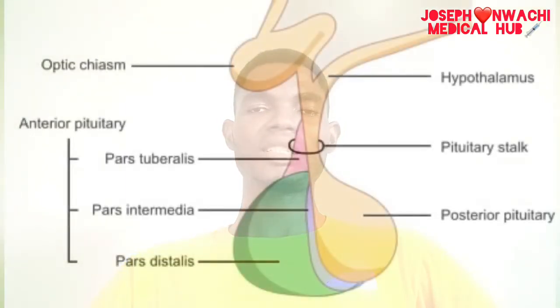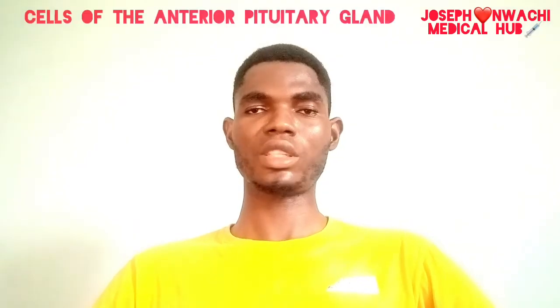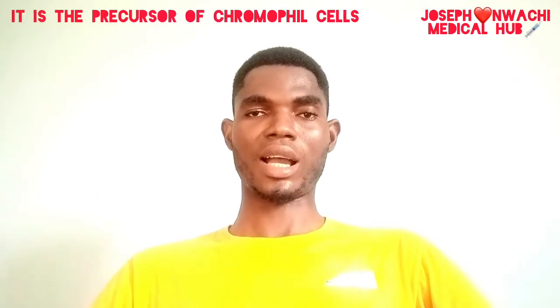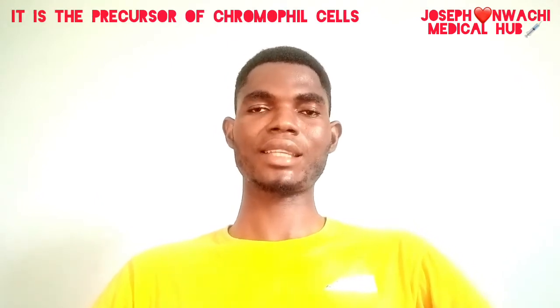The anterior pituitary gland is divided into three parts. We have the Pars Tuberalis, the Pars Distalis, and the Pars Intermedia. The Pars Intermedia is avascular in nature and it is located between the anterior pituitary gland and the posterior pituitary gland. Now let's talk about the cells of the anterior pituitary gland. The anterior pituitary gland is made up of two cells, the chromophobe cells and the chromophile cells. The chromophobe cells form 50% of the anterior pituitary gland. It has no granules and it is lightly stained.